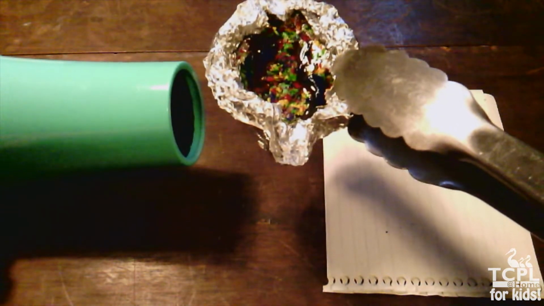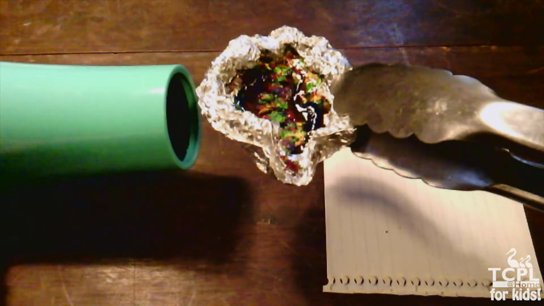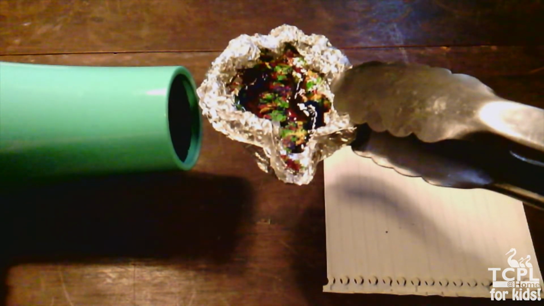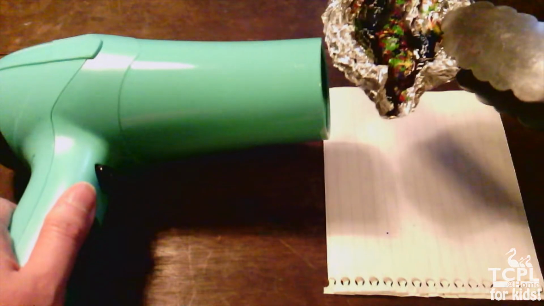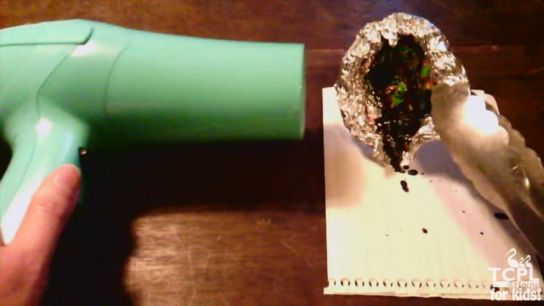Look at all that wax turning into liquid. You want to be careful with this and have some paper down or be working somewhere where you won't mind getting some liquid wax. As my wax turns into liquid, see how it tips out of my foil, and now we have our igneous rocks.